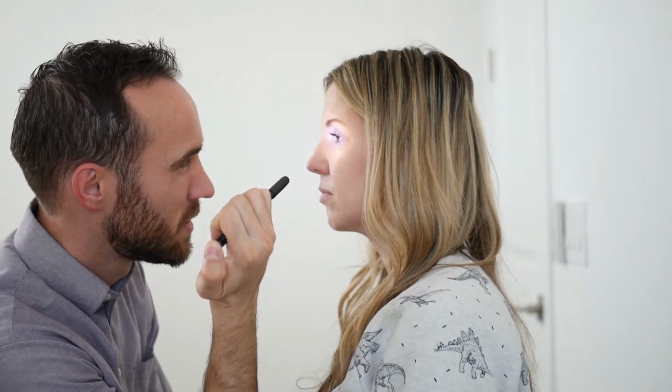Now I'm looking for depth of the anterior chamber. I'm going to hold the light tangentially, that's temporally, to the side of the observed eye. And then I'm going to observe the nasal portion of the limbus for shadow or lack thereof. If I see the light is not illuminating the nasal portion, then the anterior chamber is shallow. If I see the light is illuminating, then the anterior chamber is normal.